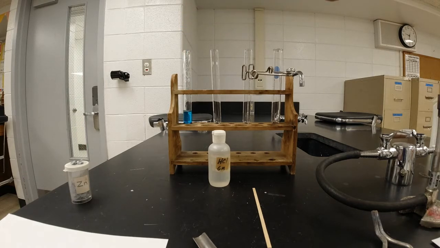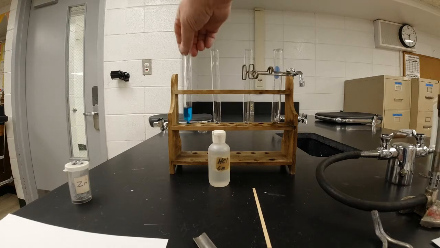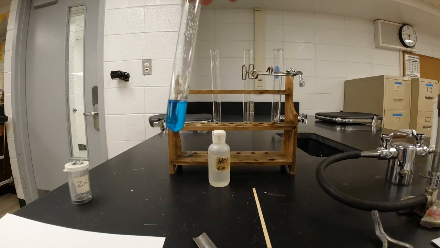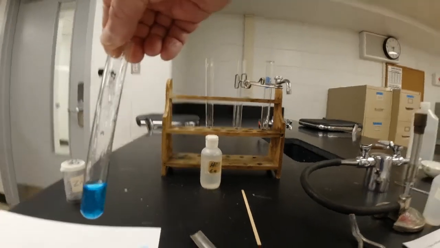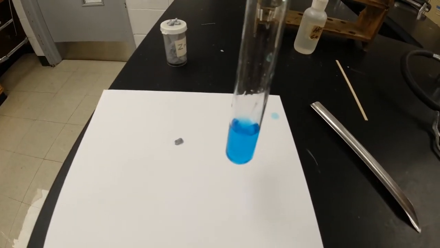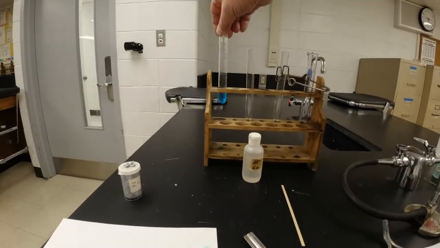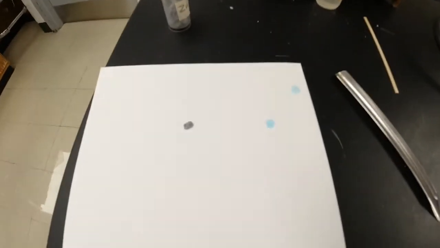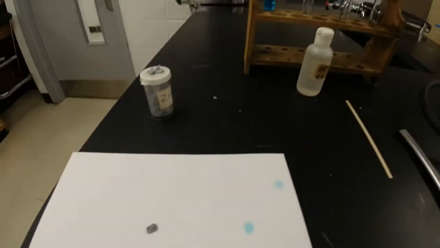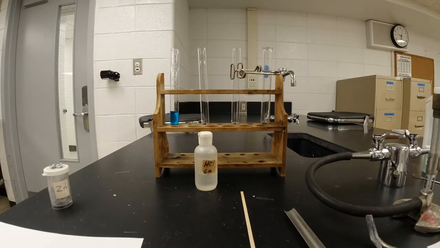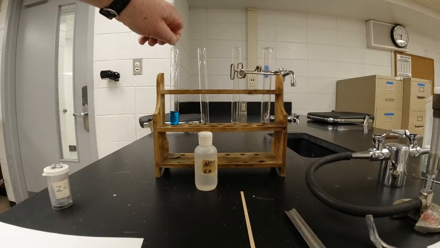All right, so you can see that this is just a lovely blue color, and you can kind of see it against the white background. It's kind of dripping all over the place, and so we're going to put that back here in the test tube rack. And then also what we're going to do is take a piece of zinc, and zinc is a gray metal. It's kind of dull right now. If it's fresh, it's shiny, but it's got a little oxide on the end of it, and so it's gray to begin with. And so we're going to take that and put it in there.